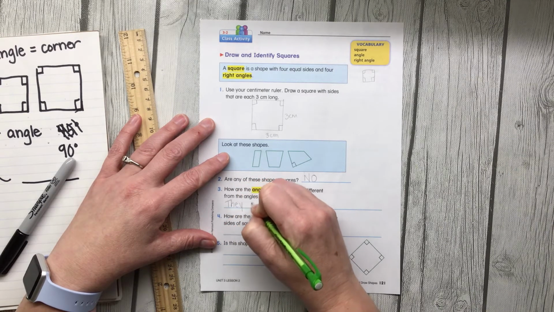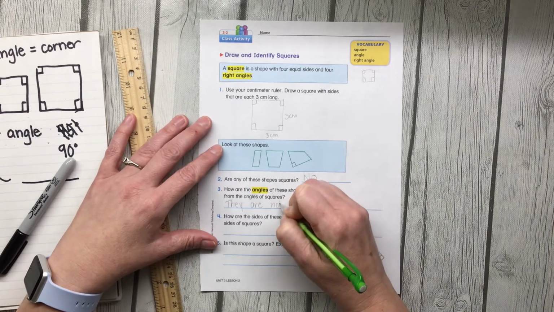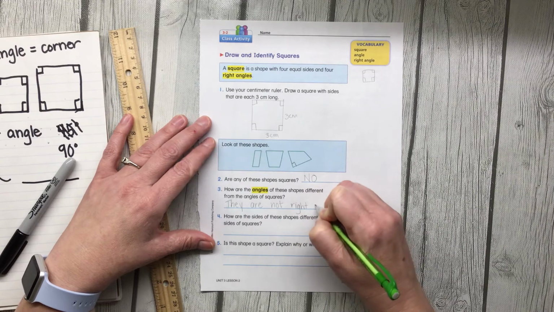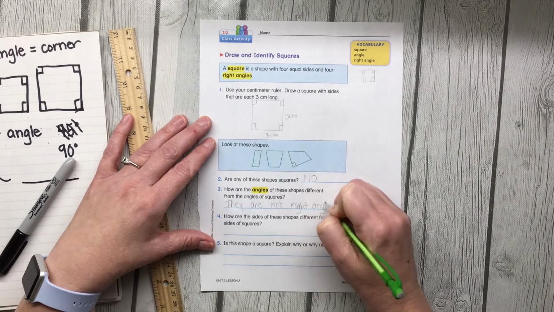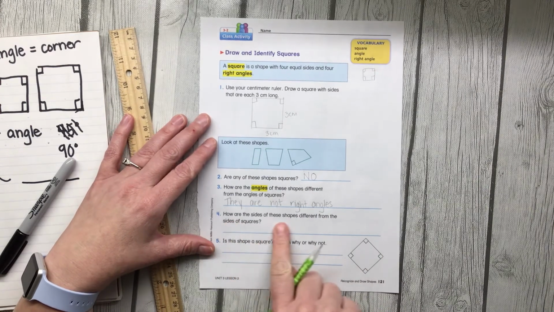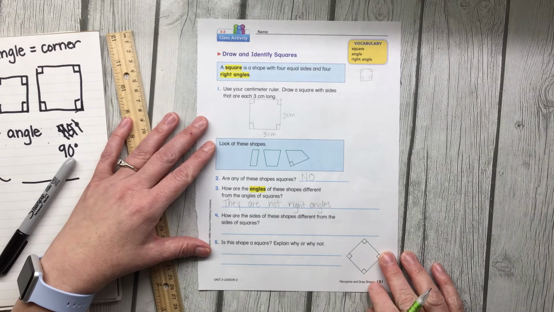They are not right angles. Yeah. How are the sides of these shapes different from the sides of squares?